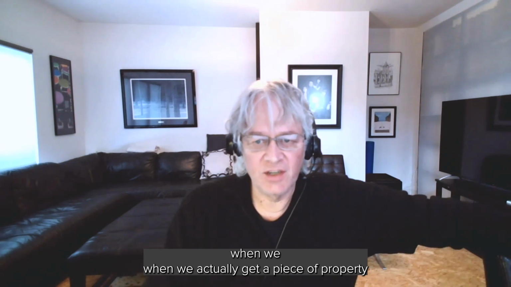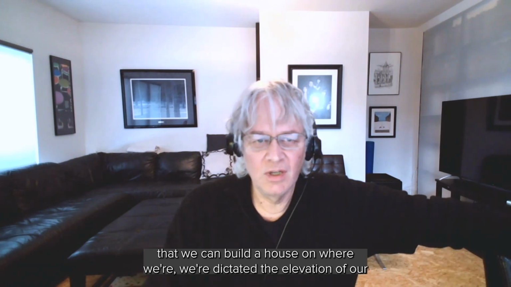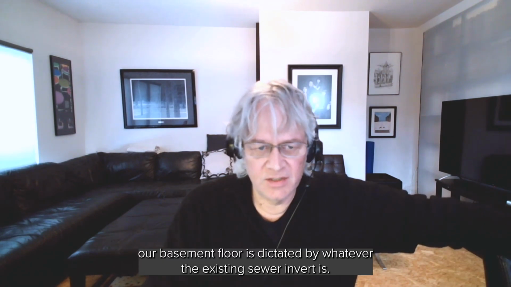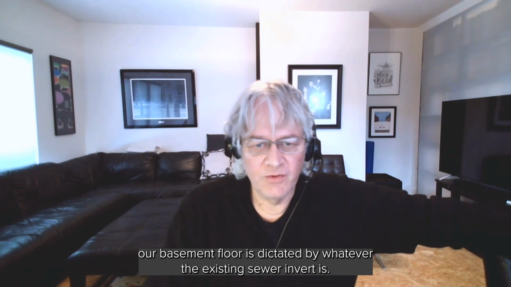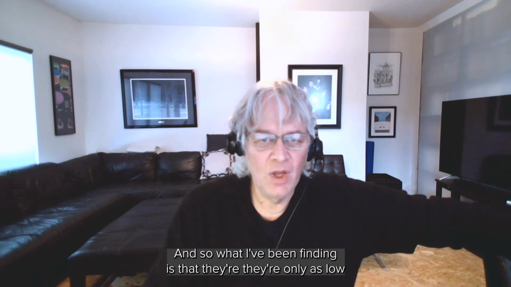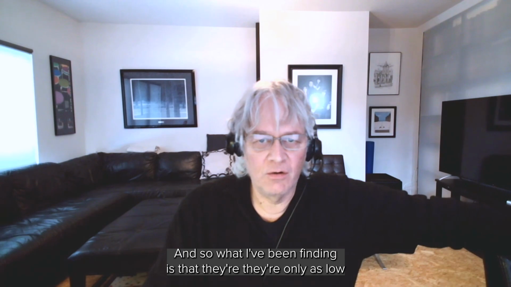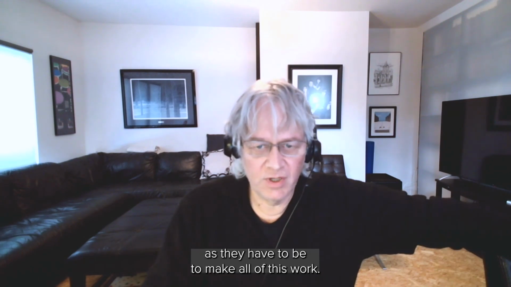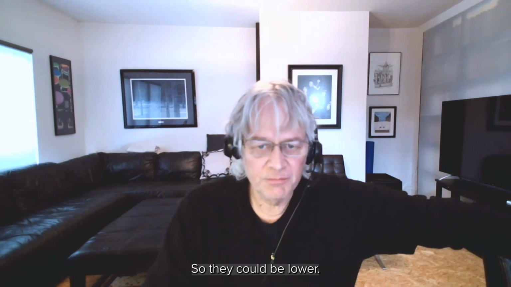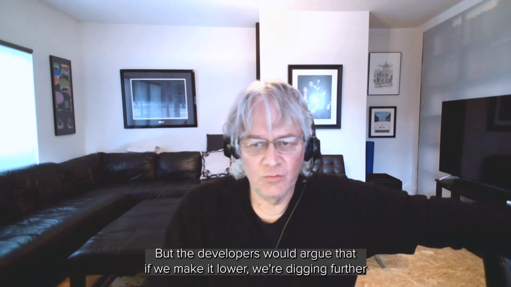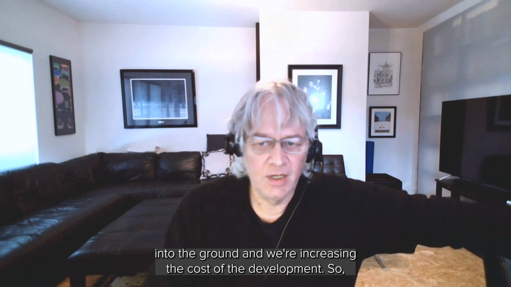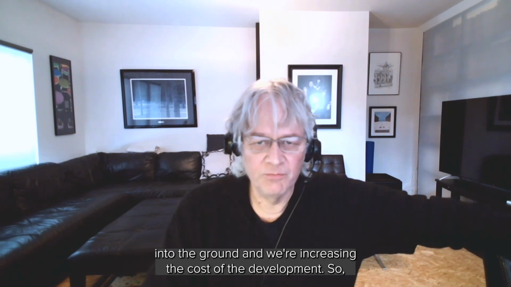So when we actually get a piece of property that we can build a house on, the elevation of our basement floor is dictated by whatever the existing sewer invert is. And what I've been finding is that they're only as low as they have to be to make all of this work. So they could be lower, but the developers would argue that if we make it lower, we're digging further into the ground, and we're increasing the costs of the development.